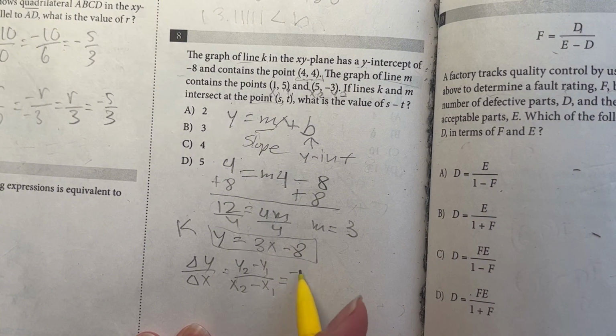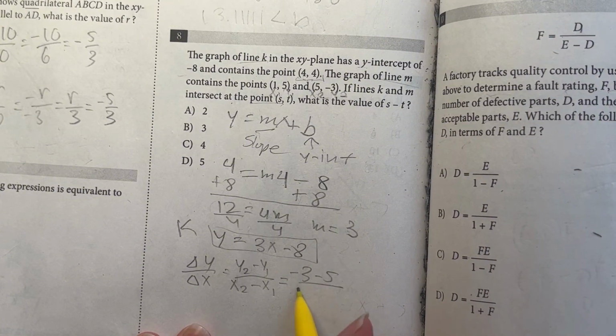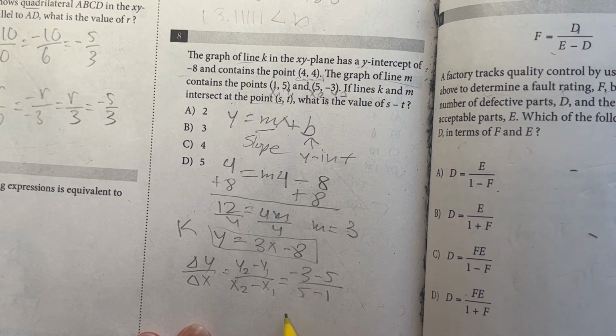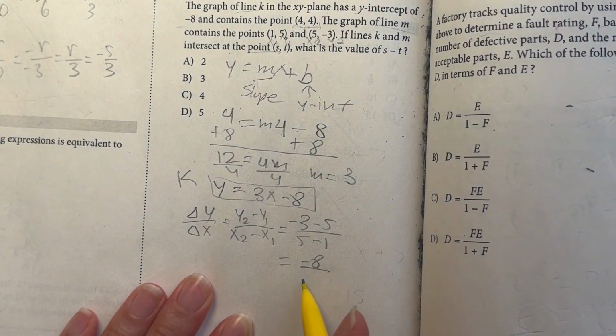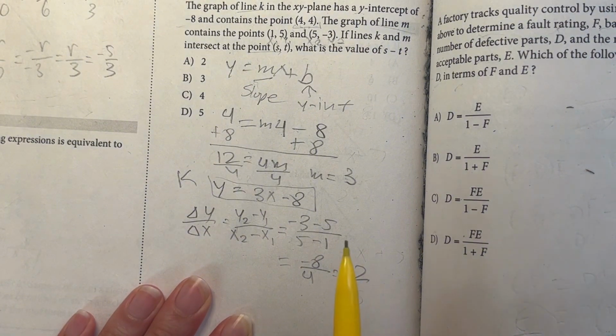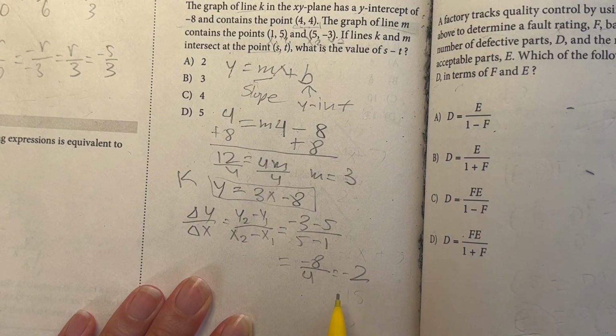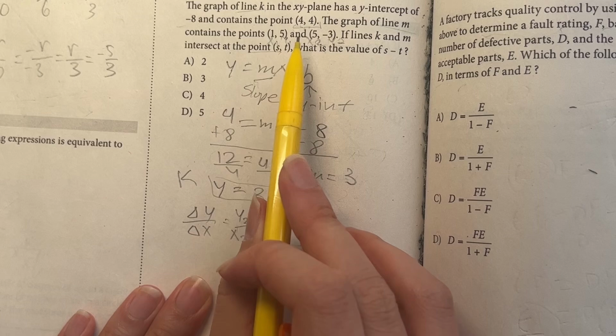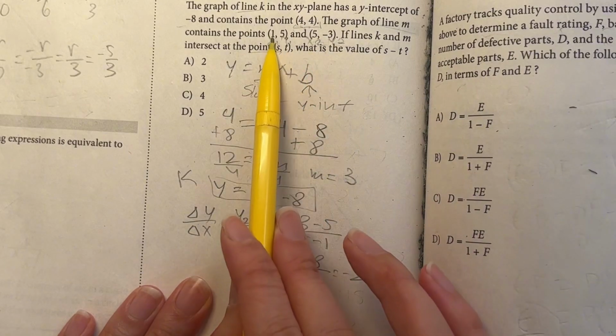That's going to give us negative 3 minus 5 over 5 minus 1. Negative 3 minus 5 is negative 8, and then 5 minus 1 is positive 4. That's going to simplify to negative 2. So the slope of line M is negative 2. And we are given two coordinates that we could plug in. I'm going to choose this one.